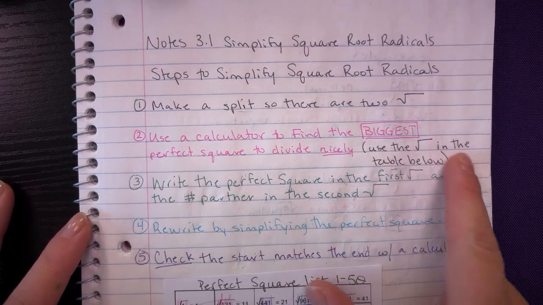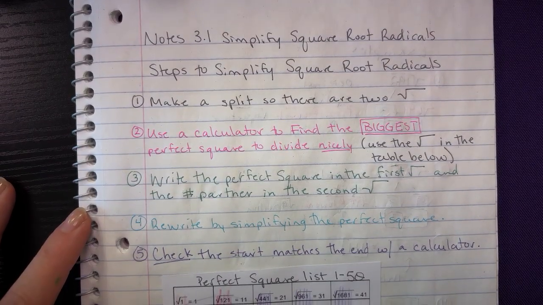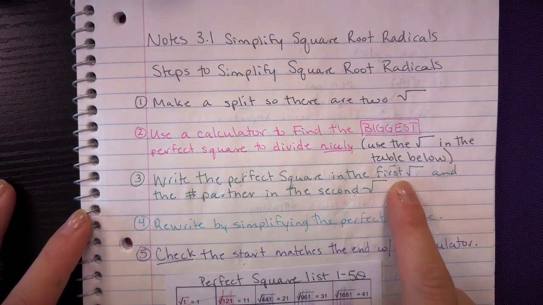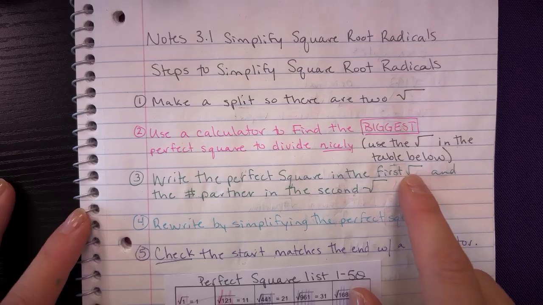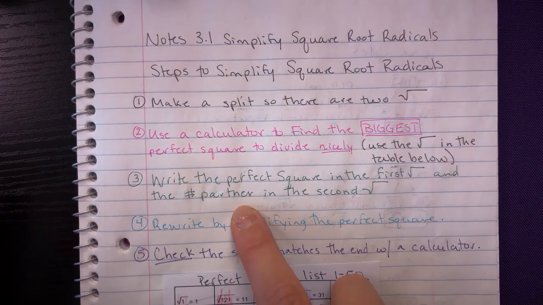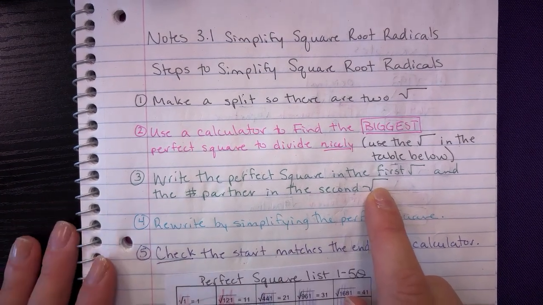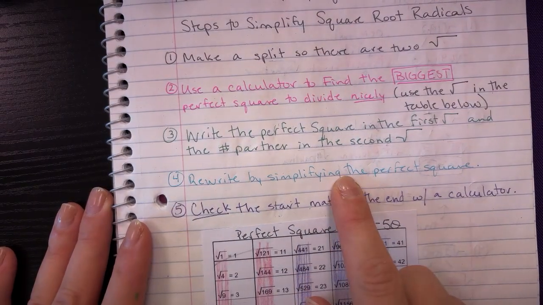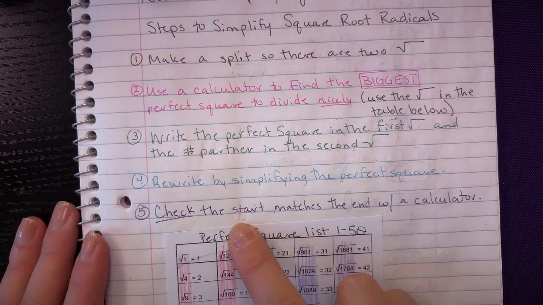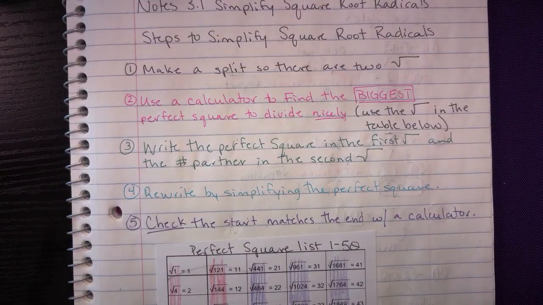You can use the square roots table below, which you should have a list, and if you don't have that list, you are more than welcome to write it out. Next, we're going to write the perfect square in the first square root, and the number partner, or if we want to get technical, the quotient, into the second square root. All right? You're going to rewrite by simplifying the perfect square, and then you're going to check that the start matches the end with a calculator. Okay? So once again, if you want to pause to write this out, absolutely 100% please do.